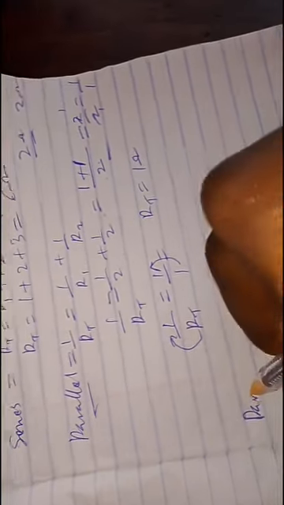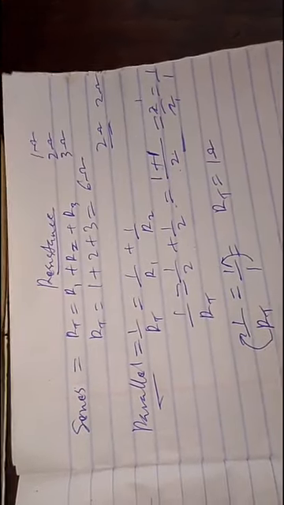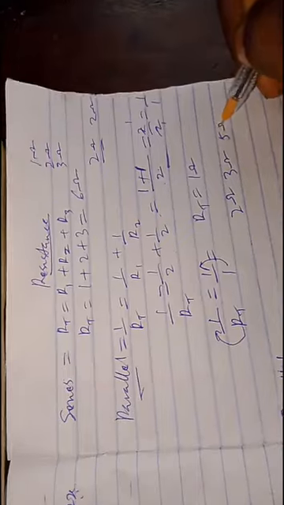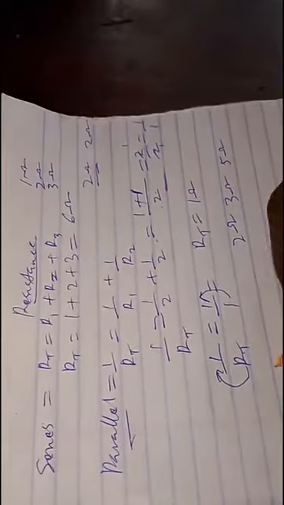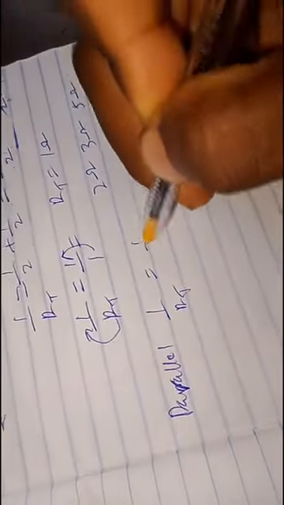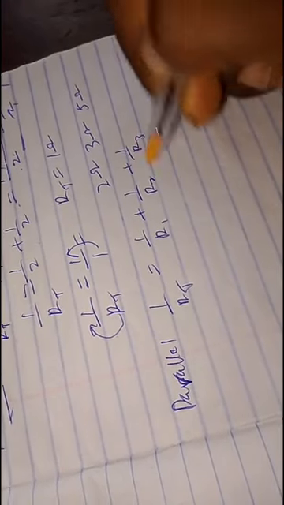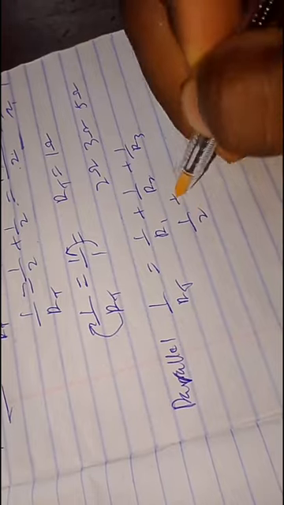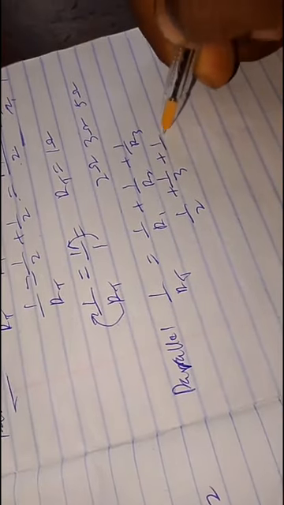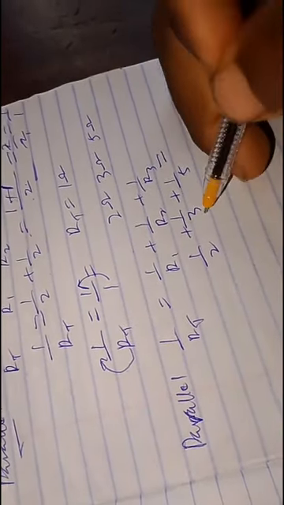So let's say we try something like this now. Another example, resistors in parallel. Let's see if we can get a question in that regard. Okay, let's say resistors of 2 ohms, 3 ohms, and 5 ohms are arranged in parallel. So remember, 1 over R_T equal to 1 over R1 plus 1 over R2 plus 1 over R3. So what we have here is 1 over 2 plus 1 over 3 plus 1 over 5. What's the LCM of 2, 3, and 5?